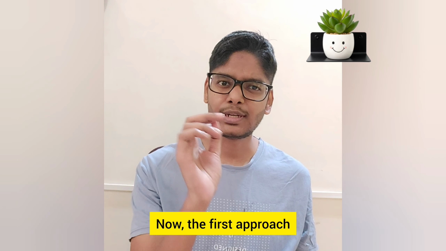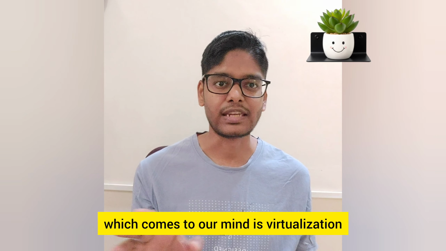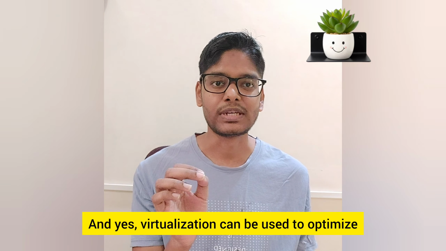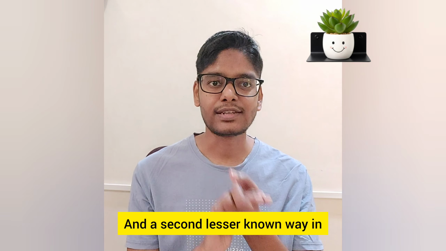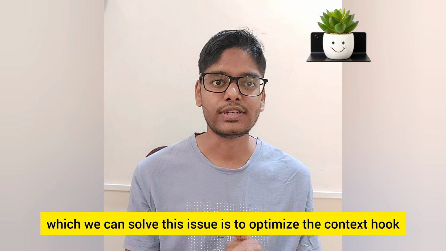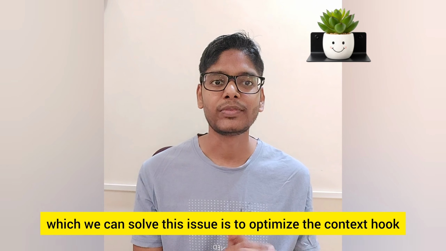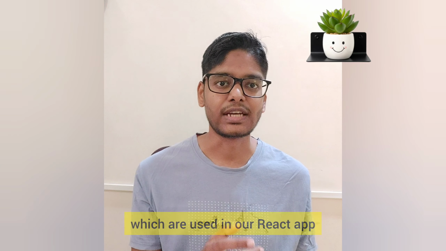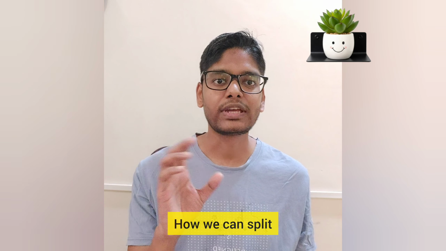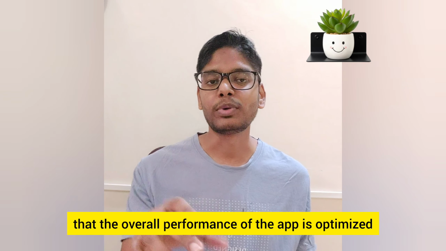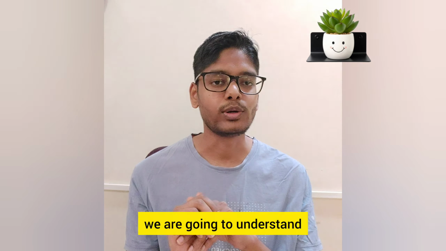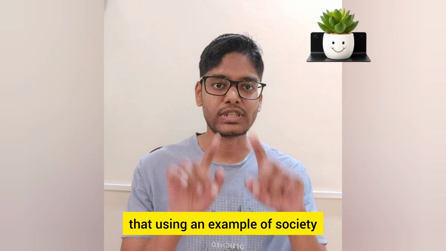Now, the first approach which comes to our mind is virtualization, and yes, virtualization can be used to optimize the rendering of a large number of nodes in a list. The second, lesser known way to solve this issue is to optimize the context hook. Let's say there are multiple contexts used in our React app. How can we split that global context into smaller context providers so that the overall performance of the app is optimized?